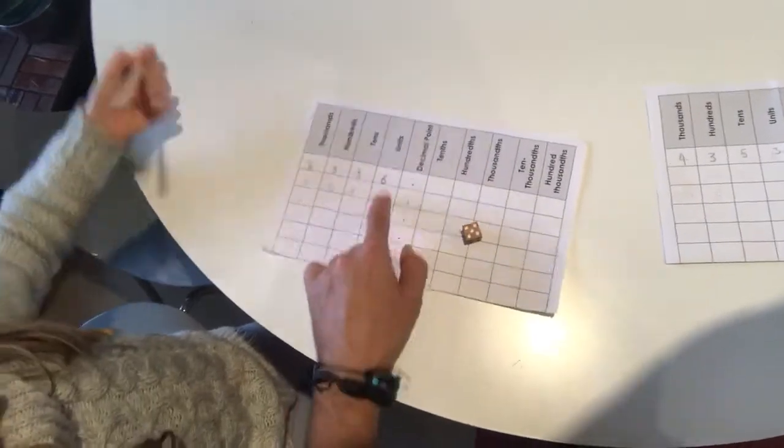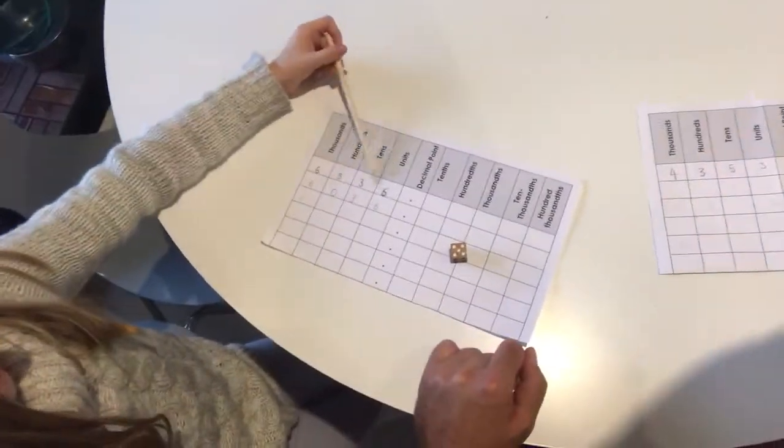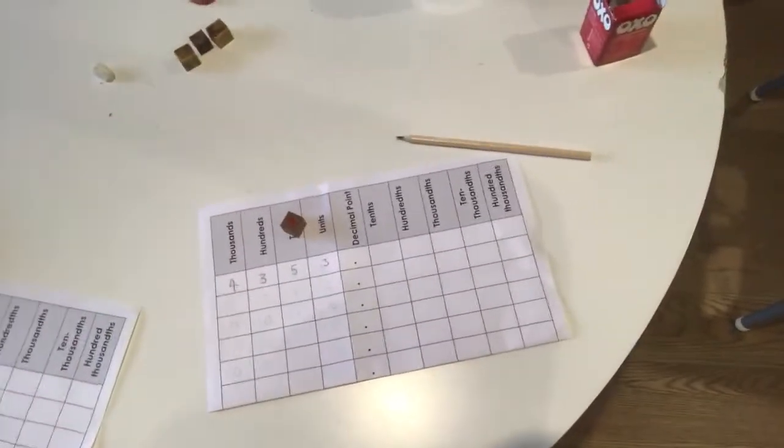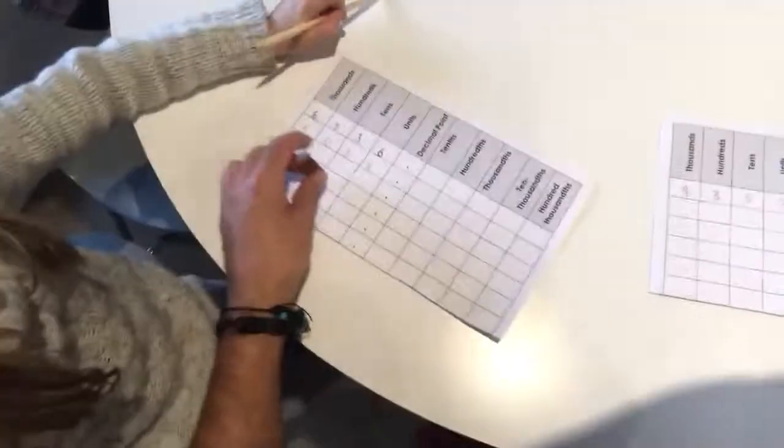And 3 tens and 6 units, yes, or how would you read it? Whole number. 6,036. Excellent. Good. Now my turn. Let's see if I can. 1 again. So I missed 1.